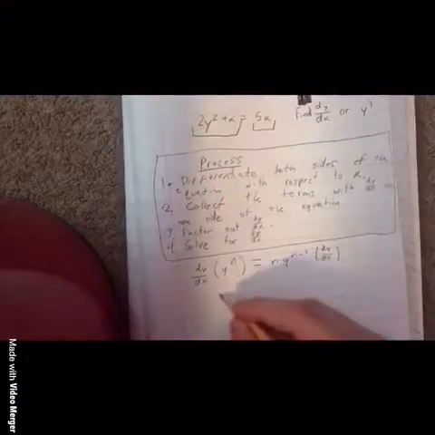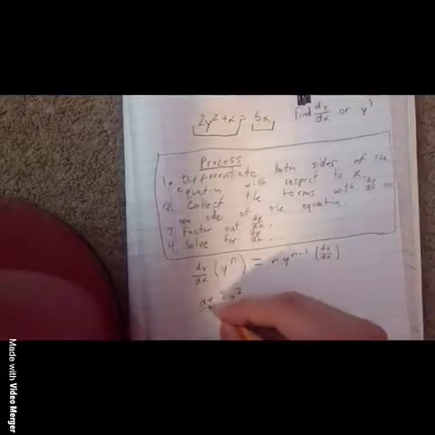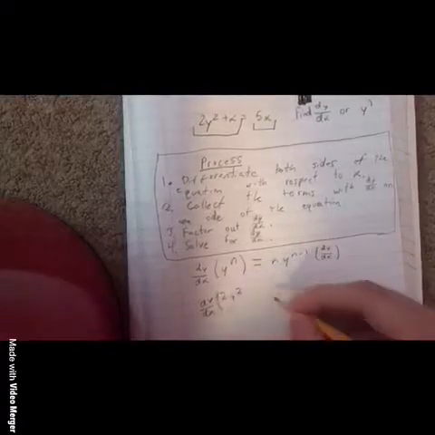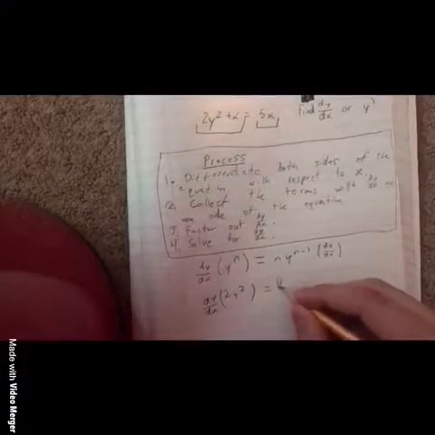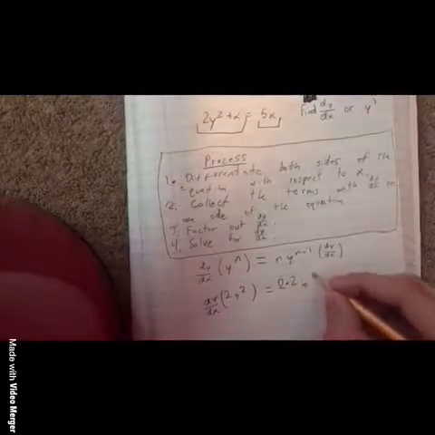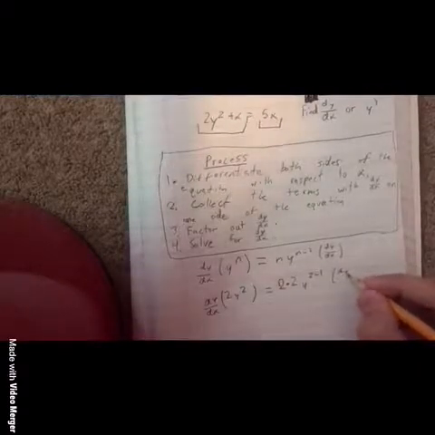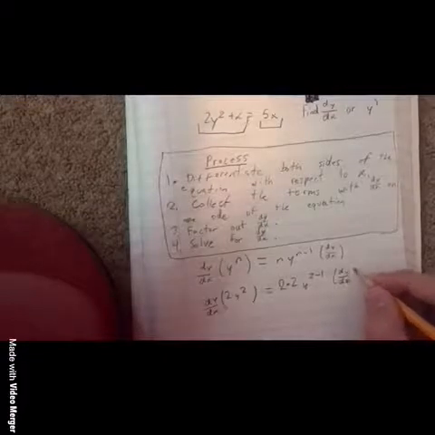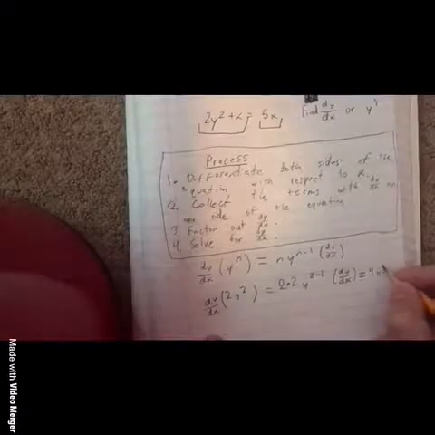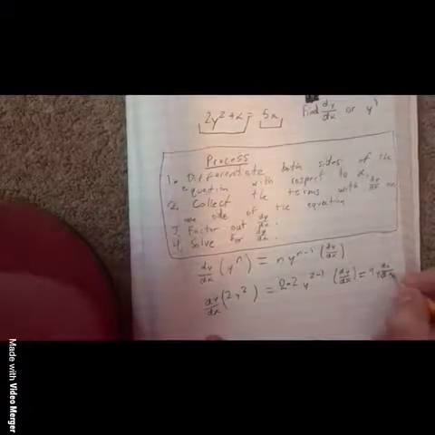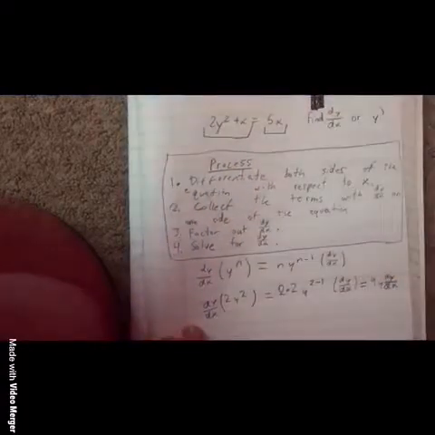So to find the derivative of 2y squared, you bring the 2 to the front and multiply it by that 2, and then subtract the 1 from the 2, and then multiply it by dy over dx, and that will equal 4y dy over dx. That is how you find the derivative of a term with a y in it.